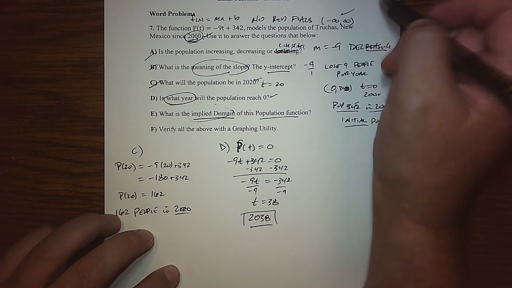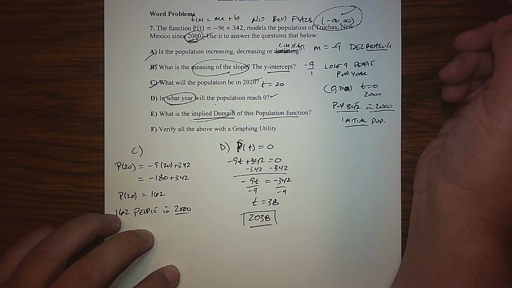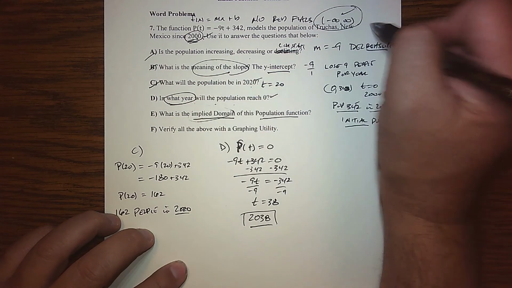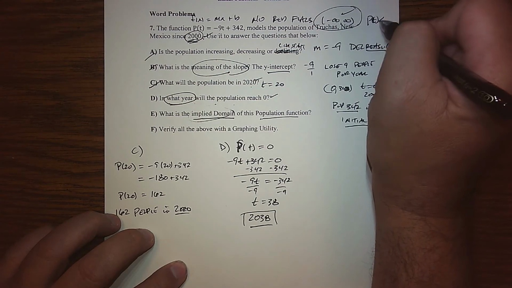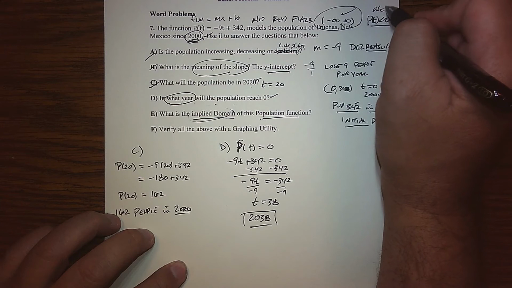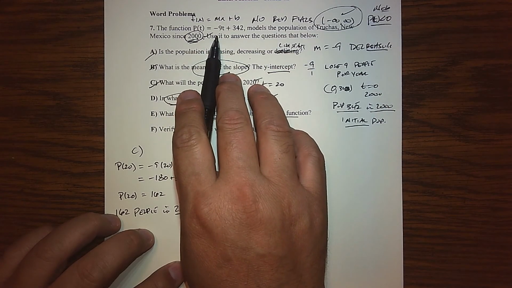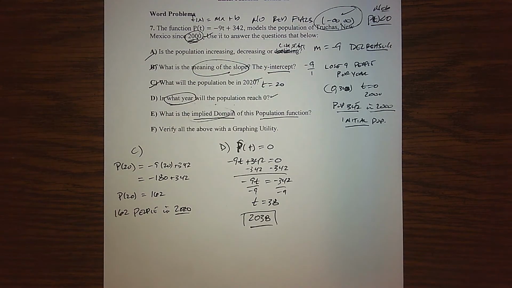However, if we were to actually use all these t values, we have to be careful because this eventually becomes less than 0. It becomes negative, and that doesn't make any sense because we can't have a negative population. Either people live there or they don't.